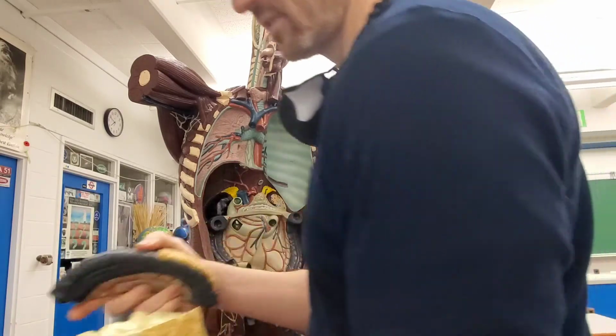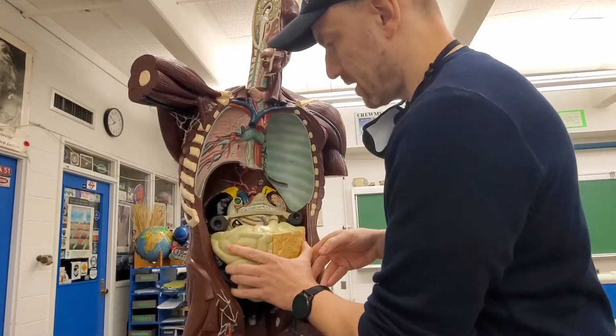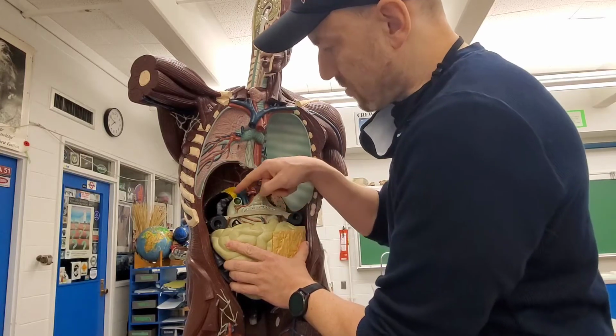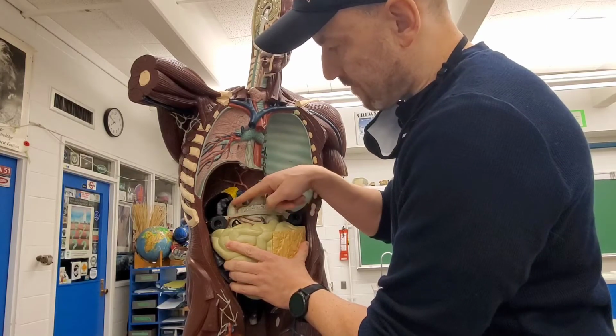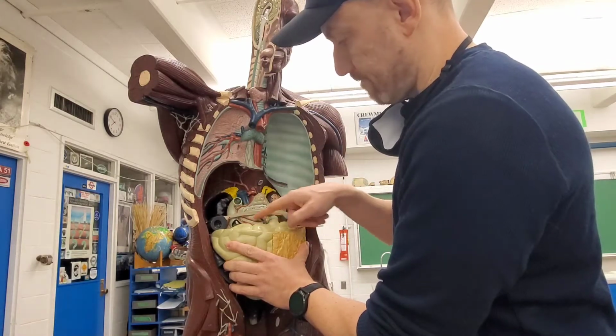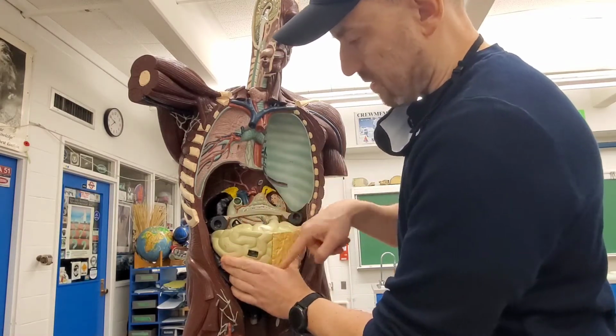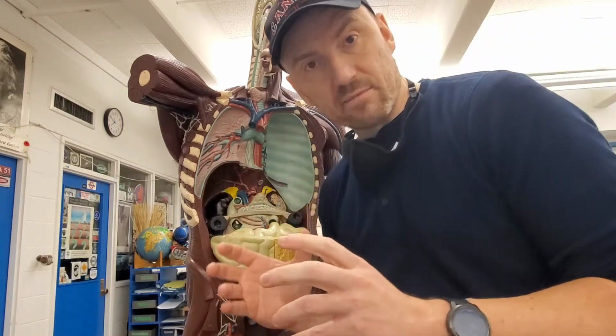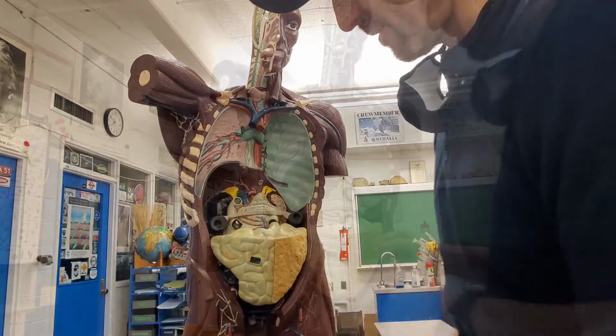This model, the intestines are not the greatest, but you can see that was just a curve of the large intestine. But so here, this is the duodenum over here. This is the start of the small intestine, and it connects here, and then the small intestine wraps around. So the duodenum is the first section of the small intestine.